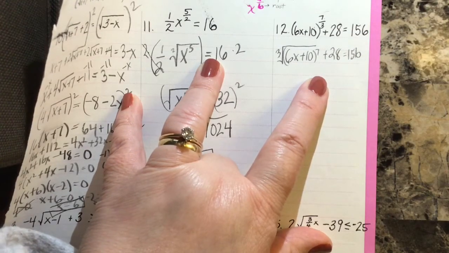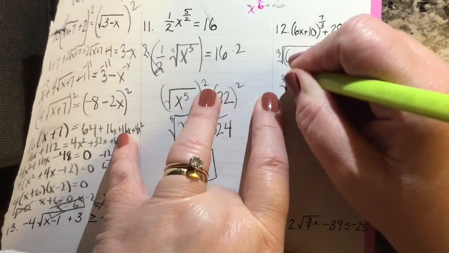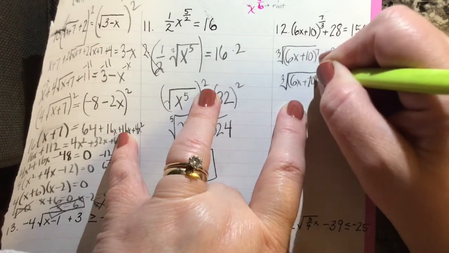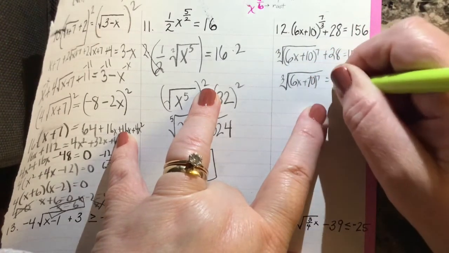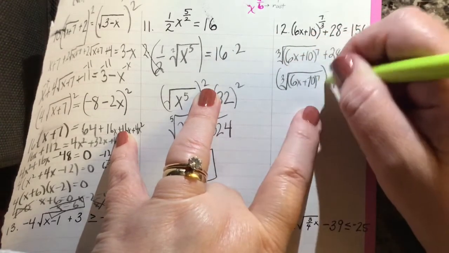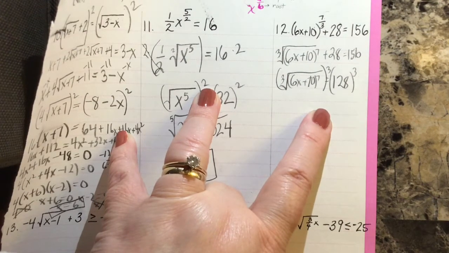I'm going to subtract 28 to the other side. The cube root of 6x plus 10 to the 7th power is going to be 128. I'm going to cube both sides to get rid of that.